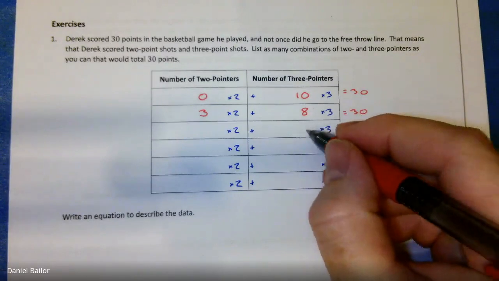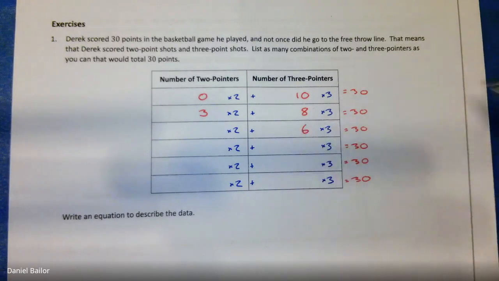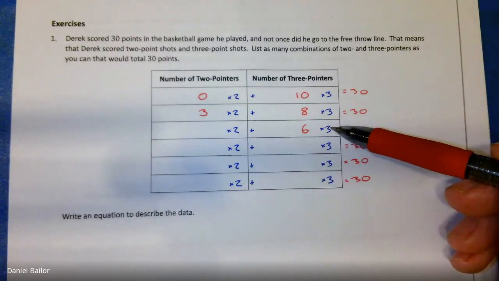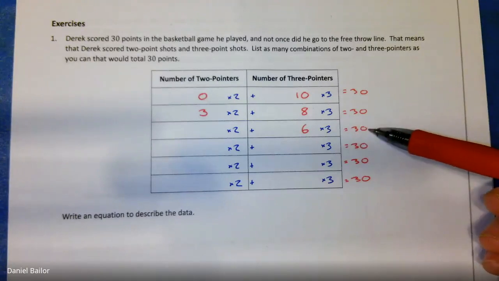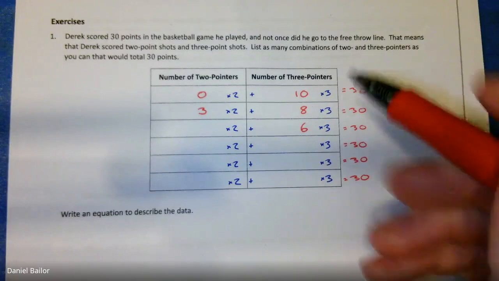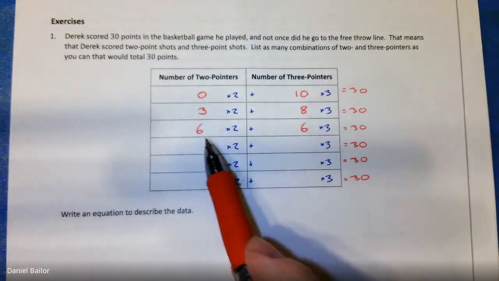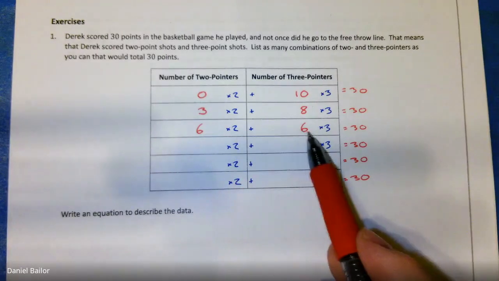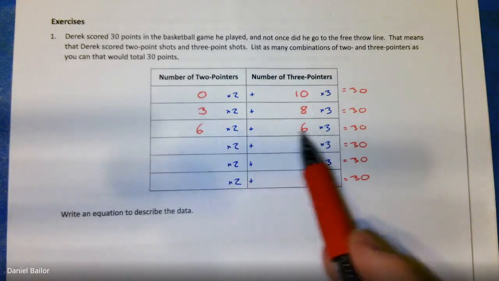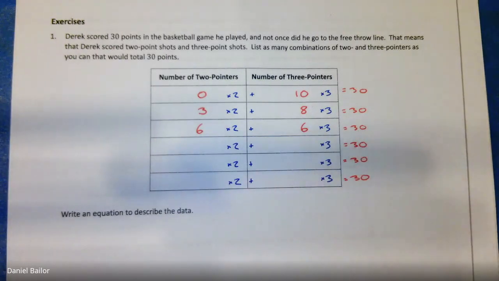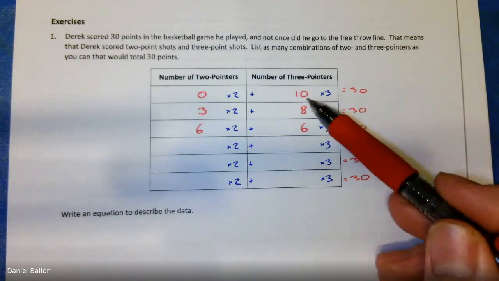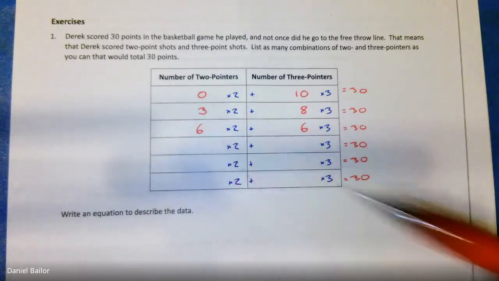But we can drop down to 6 times 3. 6 times 3 is 18. So that gives us 12 points left over because 30 minus 18 is 12. So he would need 6 2-pointers. 6 times 2 is 12. 6 times 3 is 18. 12 and 18 make 30. You might even see a pattern going here. We're going down 2 on this side and up 3 on this side.